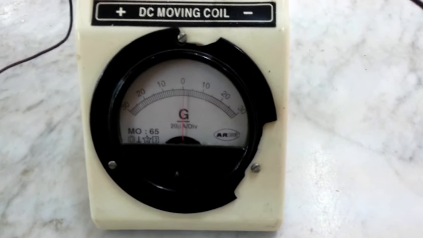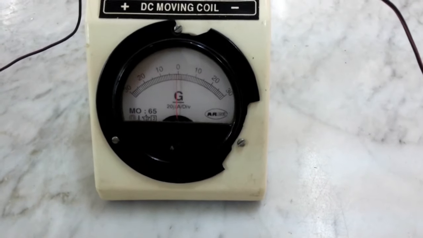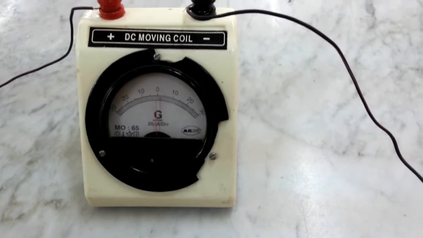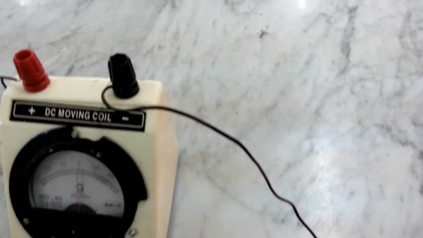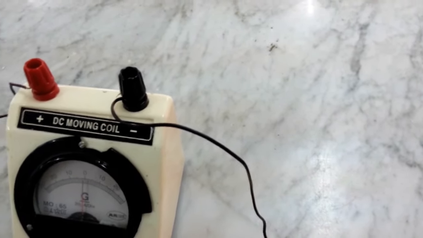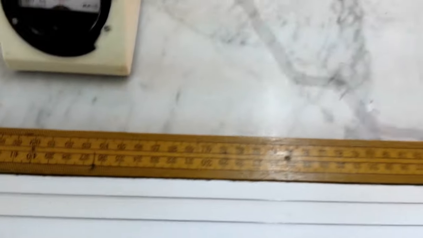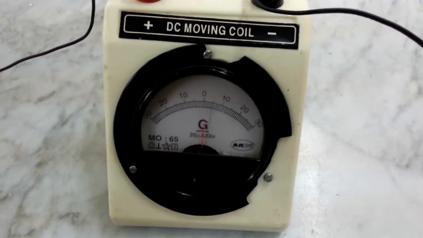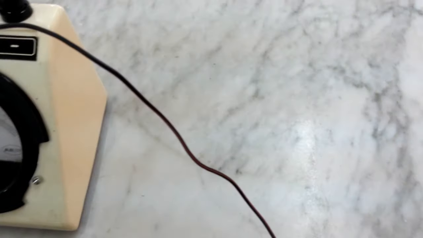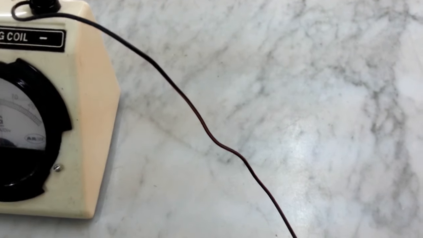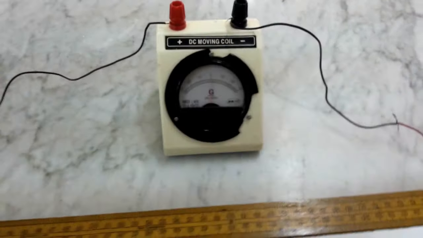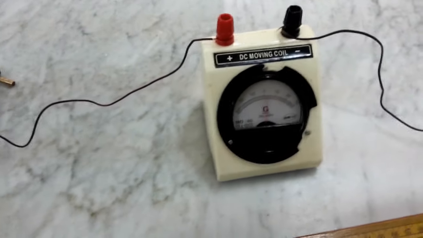So it is getting the balancing point here at this point. That is 1, 2, 3, 4, 5. That is 587. Before it was 590. So we got the balancing length for the dry cell 590, and the balancing length for the Leclanche cell is 580. So we got the two balancing points.